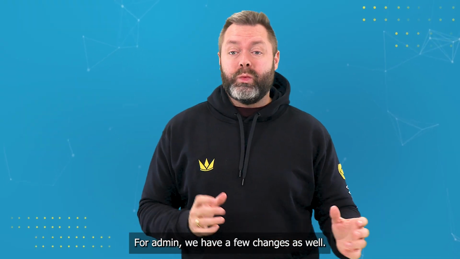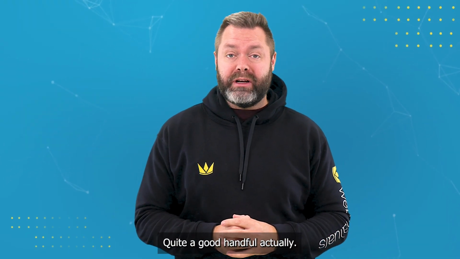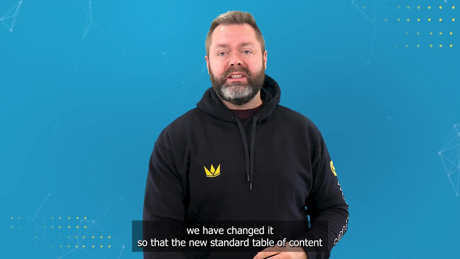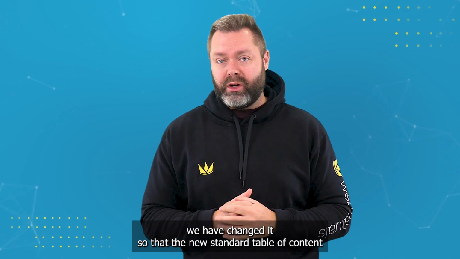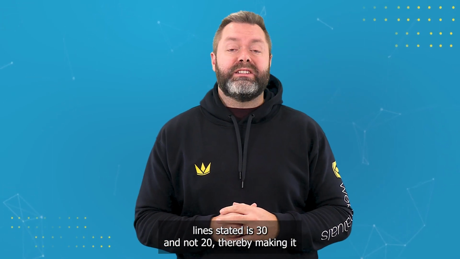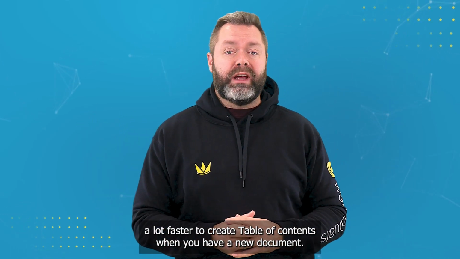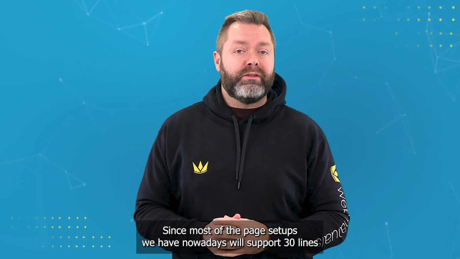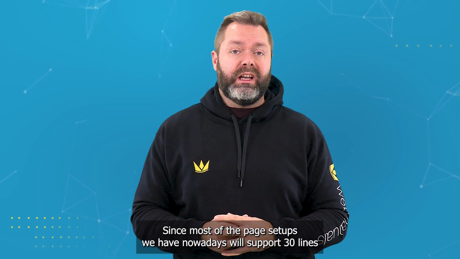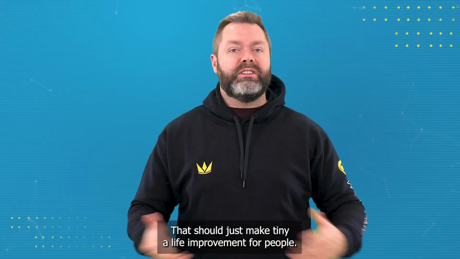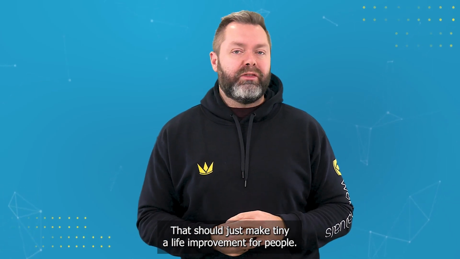For admin, we have a few changes as well, quite a good handful actually. First off, in the editor, on the table of content, we have changed it so that the new standard table of content lines stated is 30 and not 20, thereby making it a lot faster to create table of contents when you have a new document, since most of the page setups we have nowadays will support 30 lines instead of 20, so you don't have to change every single module. That should just make a tiny life improvement for people creating documents.